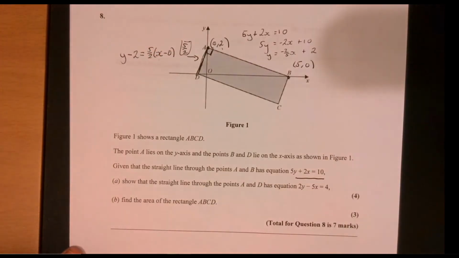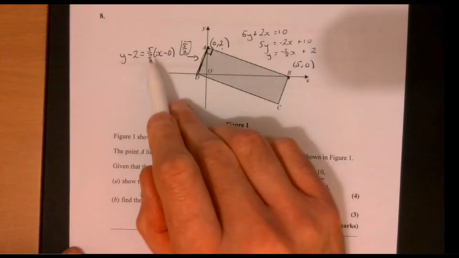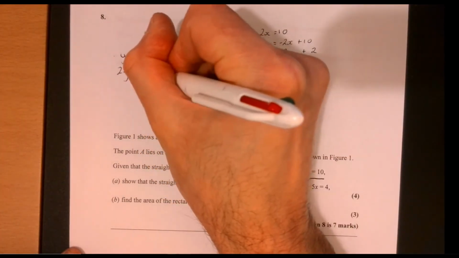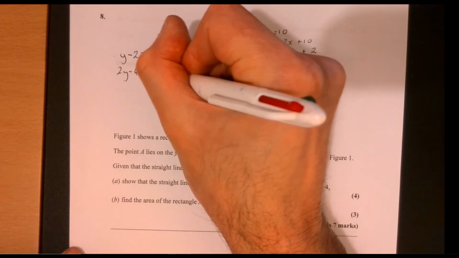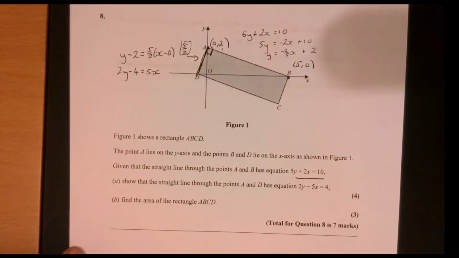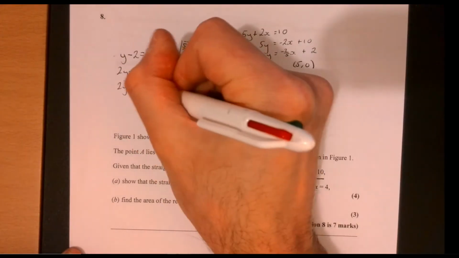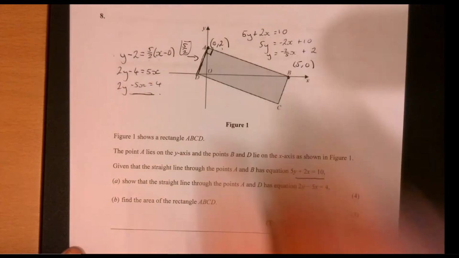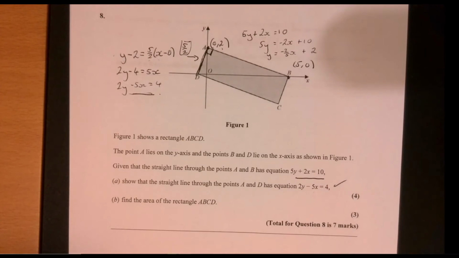Well, obviously it's 0, but that doesn't matter, that's useful. Right, multiply both sides by 2. 2y minus 4 equals 5x. Have a little look just to check which form. It just wants us to take away the 5x and add the 4, doesn't it? So 2y, take away 5x, and then add the 4. So great, okay, we can do that.